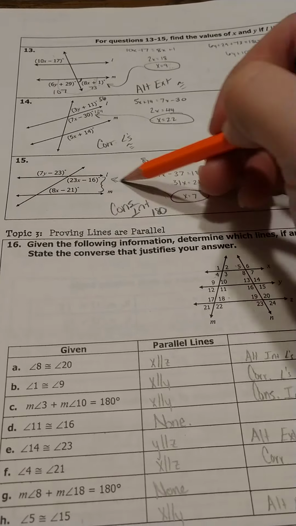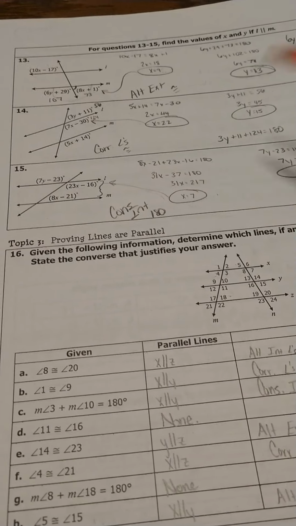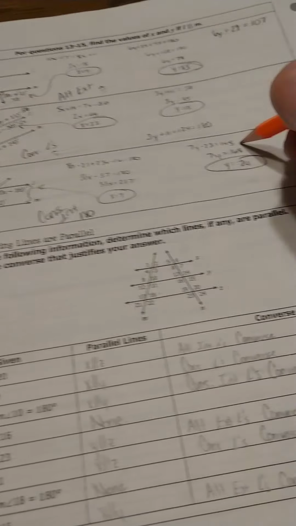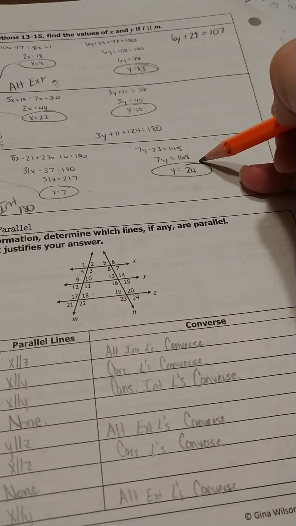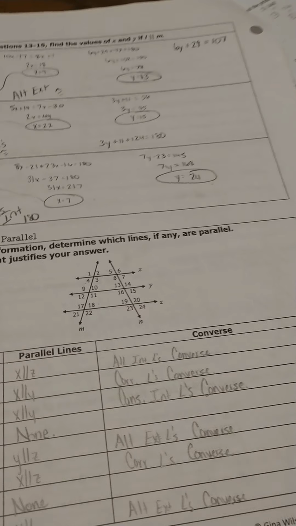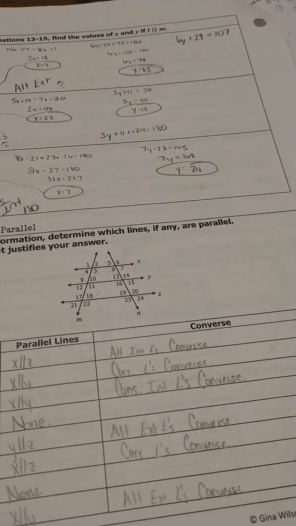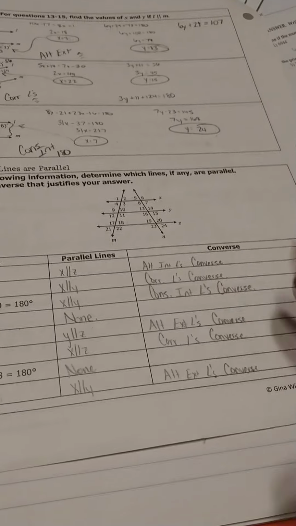Vertical angles are congruent. 23 times 7 is 161. 161 minus 16 is 145. So that angle is 145. So 7y minus 23 equals 145. Add your 23 to both sides, y equals 24. A lot of that is knowing what angles are congruent, what angles are supplementary, children. That's really all you need to know for those.